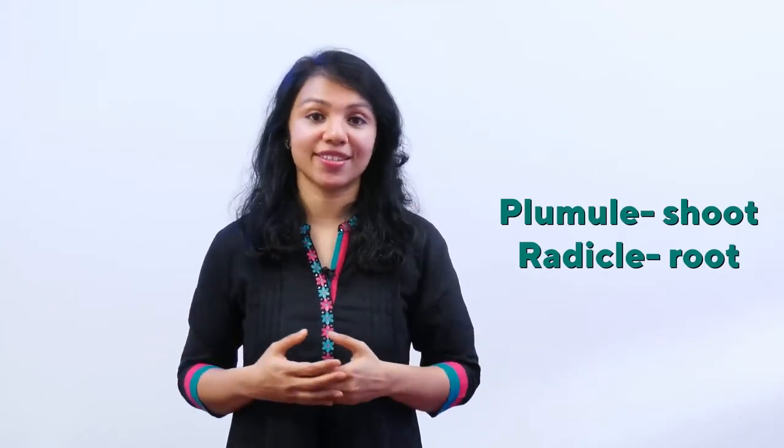Now these cotyledons carry the food that's needed for the embryo. And where is the embryo or the baby plant? It is in between the cotyledons. Now the baby plant or the embryo has 2 parts, a plumule that will grow into a shoot and a radicle that will grow into roots.